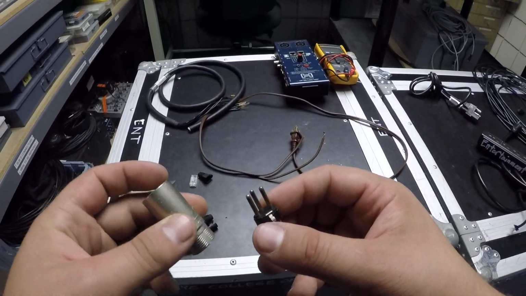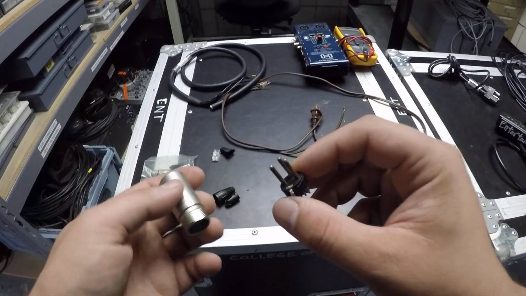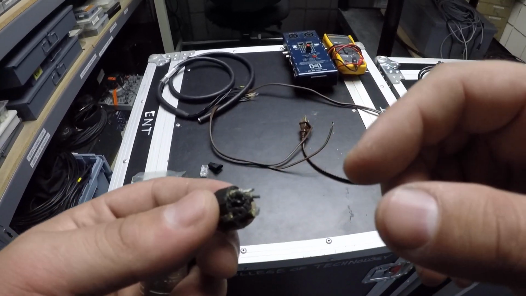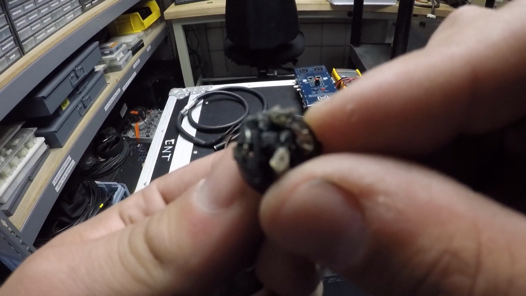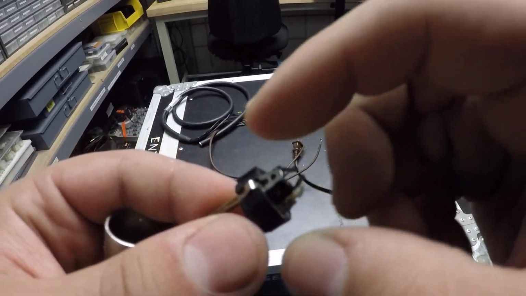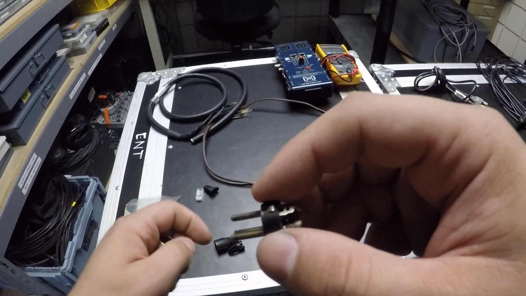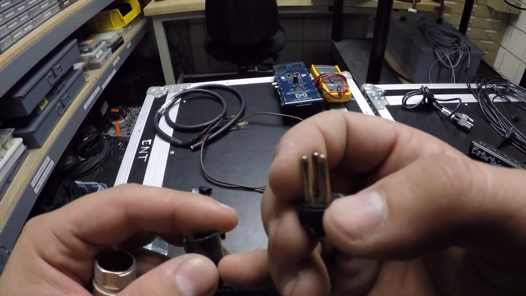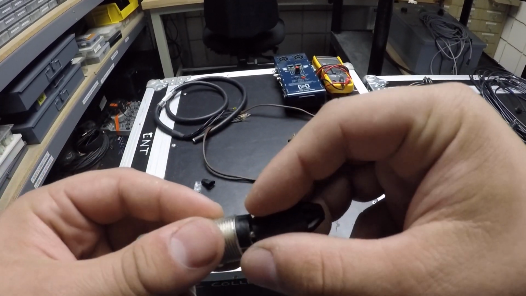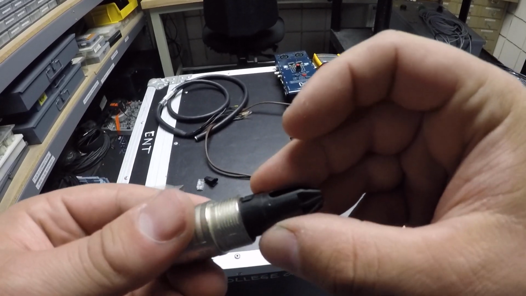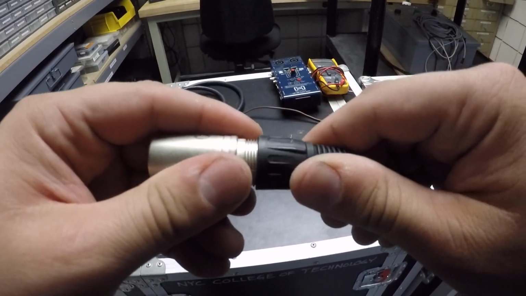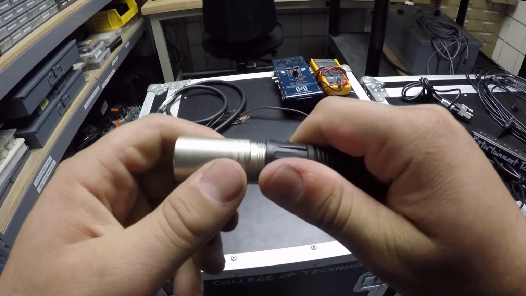This one is for male XLR. And it comes with all these pieces, these 4 pieces. So you open it all up, and I'll show pictures, but you solder the cables, sleeve the cable through there, and turn that all up.